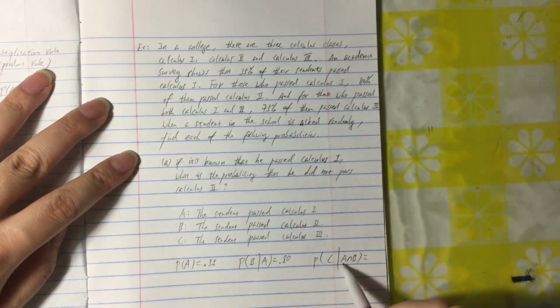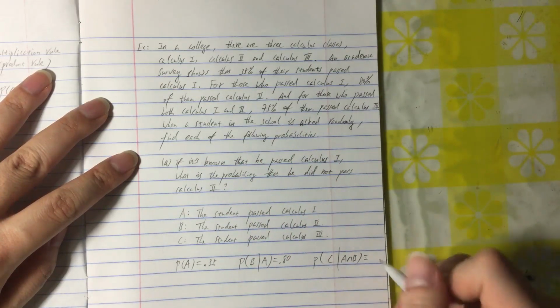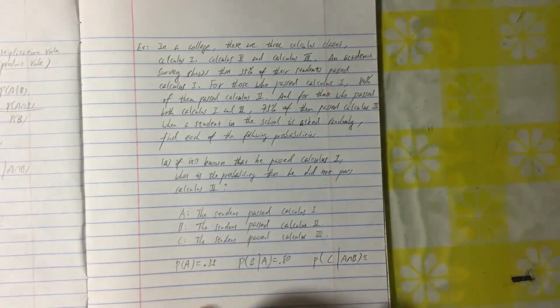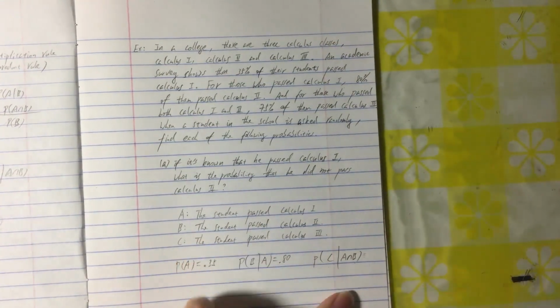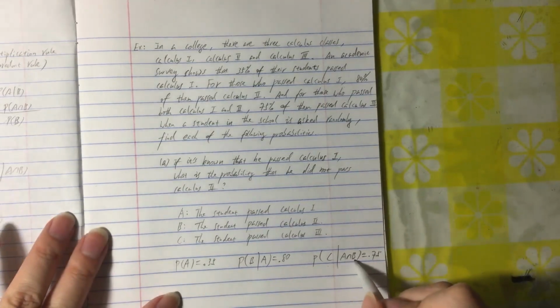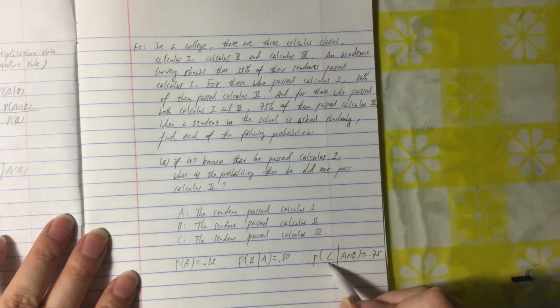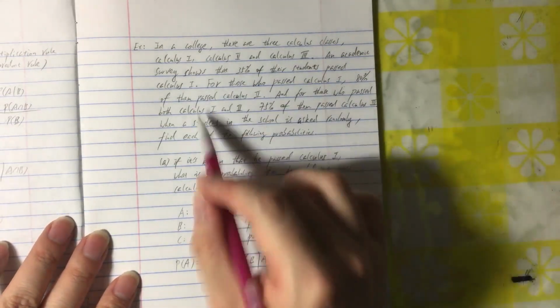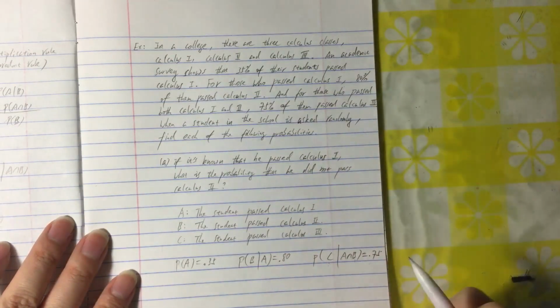So for those who pass calculus 1 and calculus 2, the chance he passes calculus 3 is 75%. That's what's given in the problem.